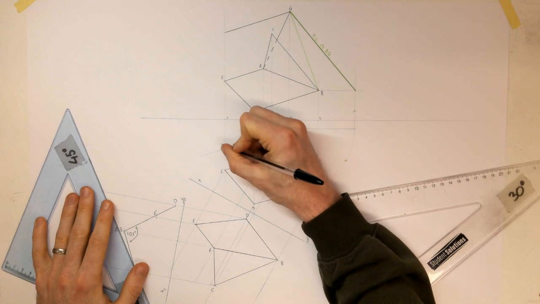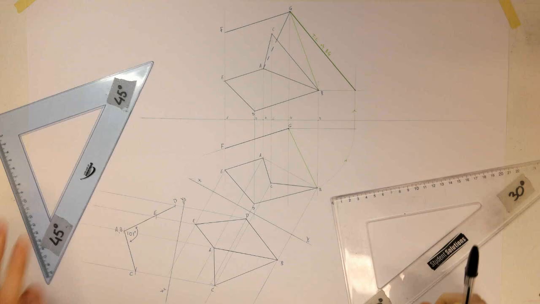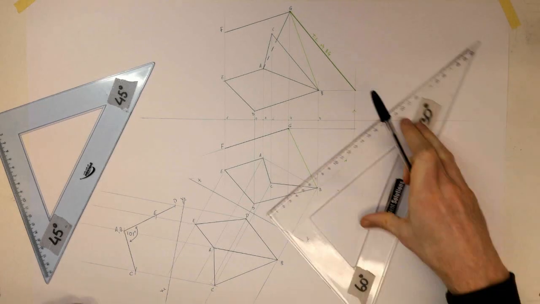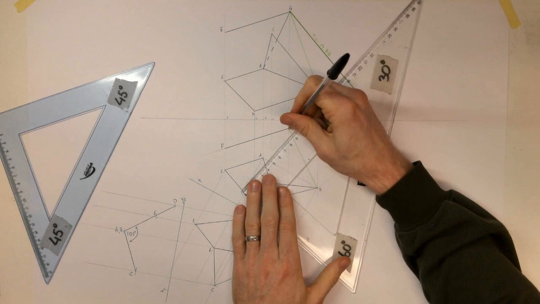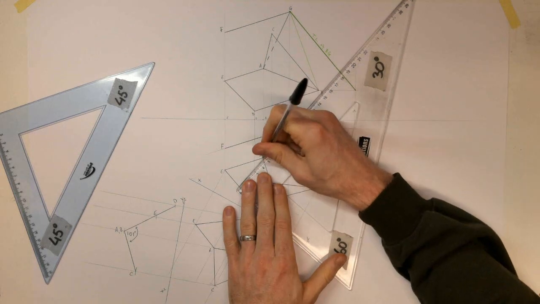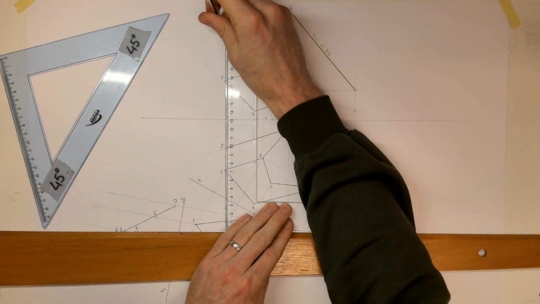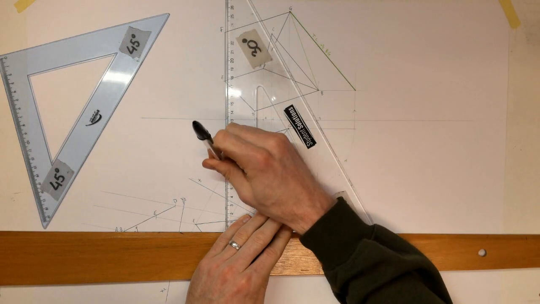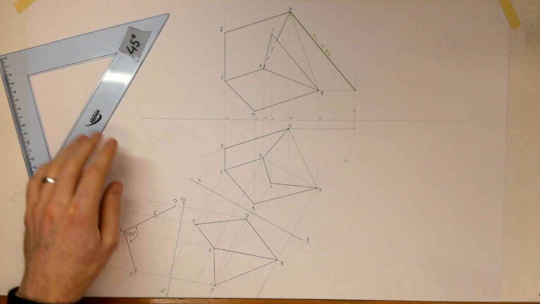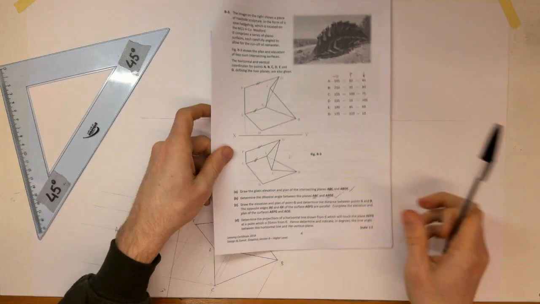Let's locate F there and F there, and join G up. Okay, so that's my plane completed.